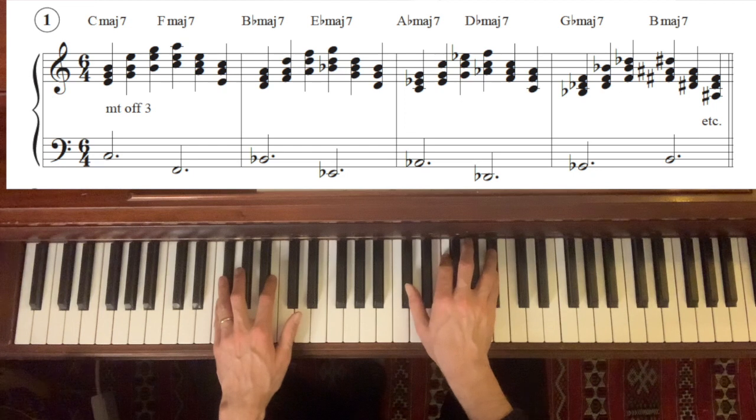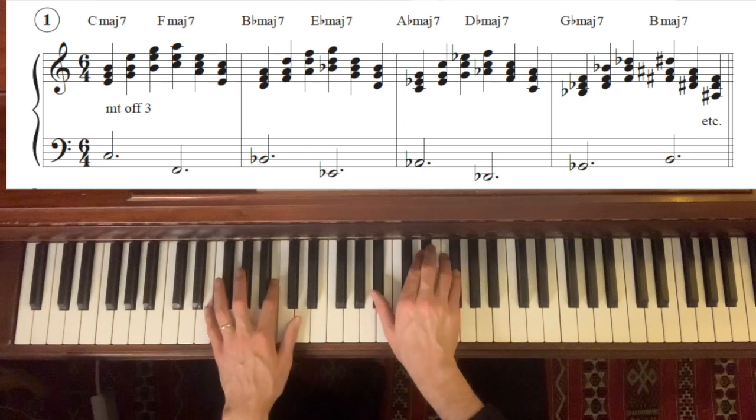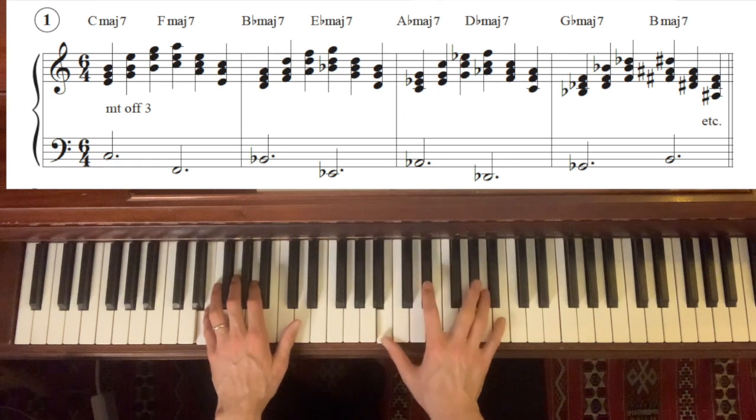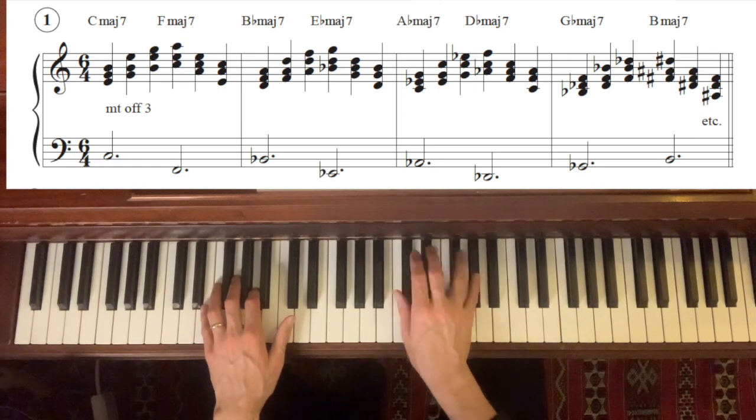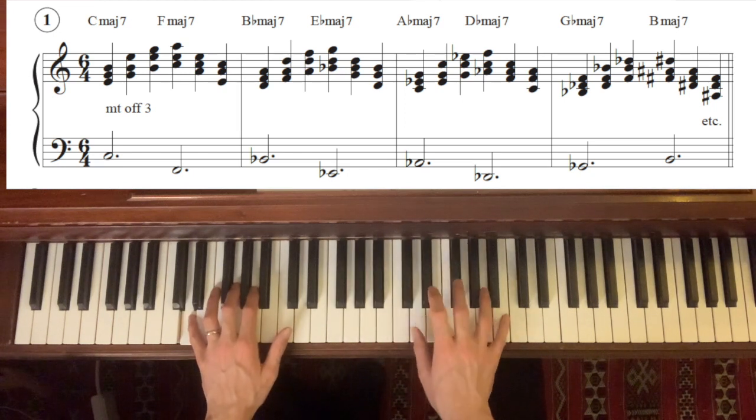And I can go all the way through the cycle. You get the idea? And I can experiment with different inversions.